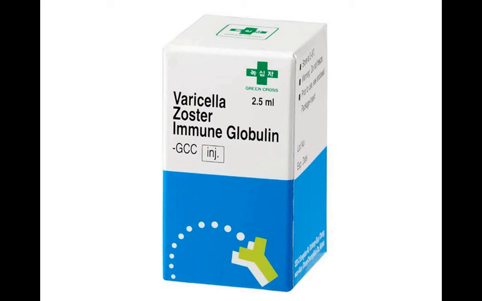And certainly in trials that have been done on large numbers of elderly people, it will reduce the incidence of herpes zoster somewhere in the region of 50%. And it will reduce post-herpetic neuralgia by as much as 60 to 70%.